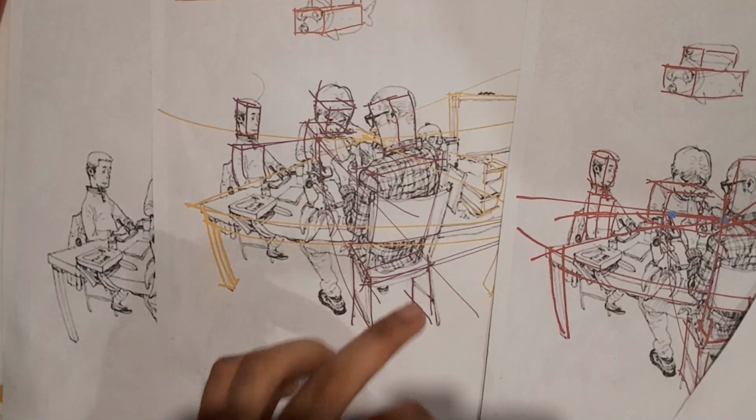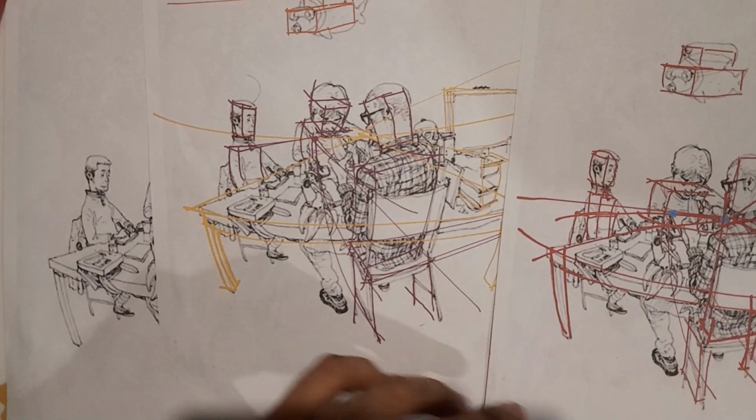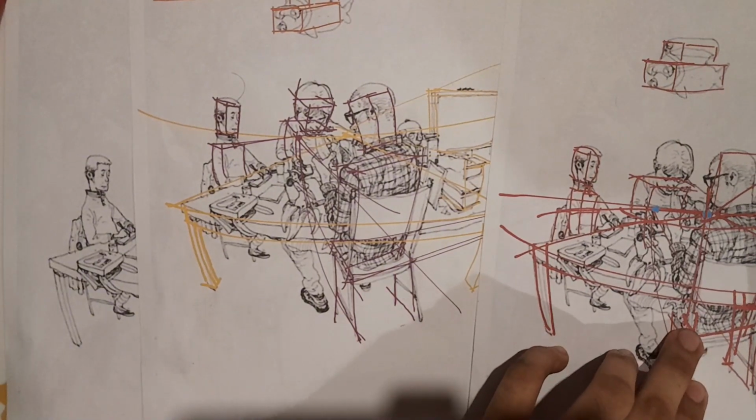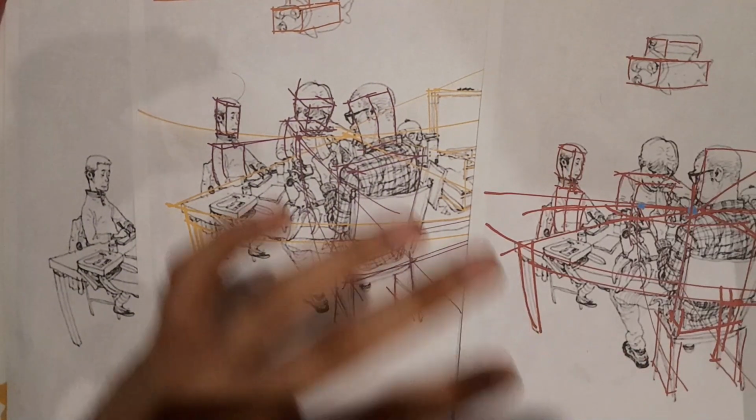Now I think I'm going to use this instead of this one, since this is quite messy. However, I like this since it's in red, but yeah, I'll use them all.